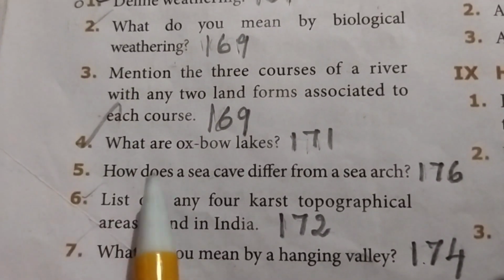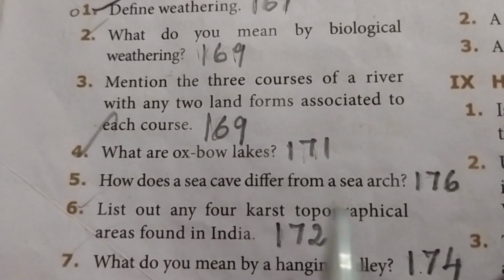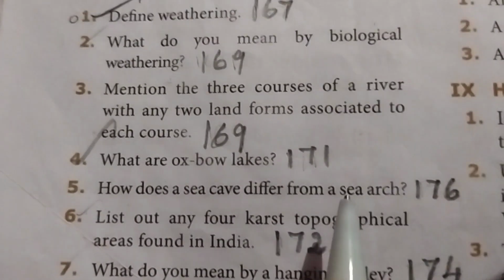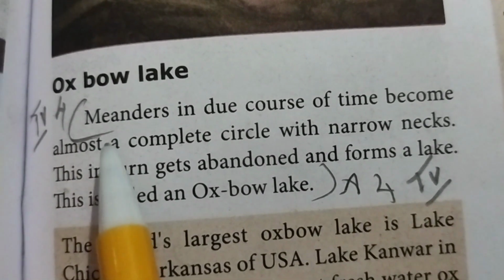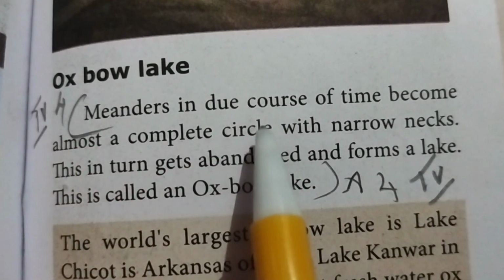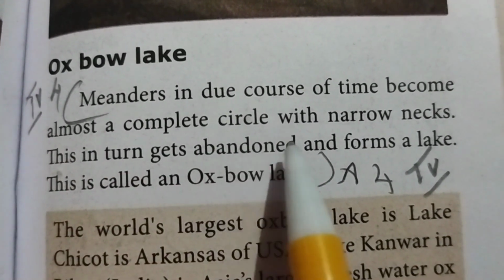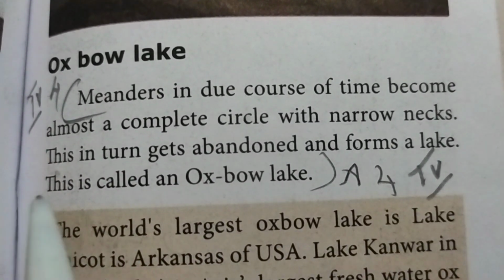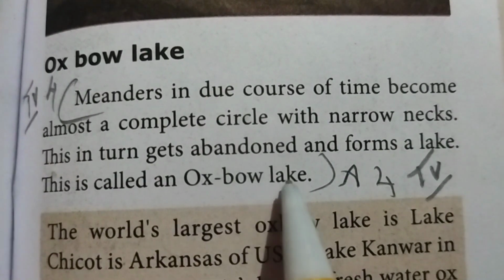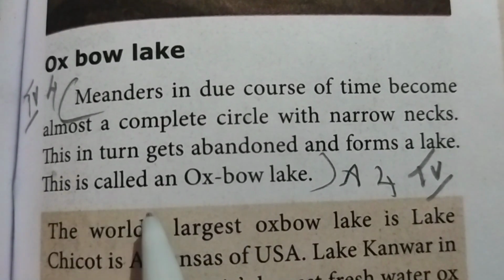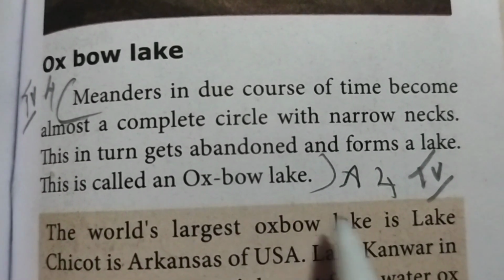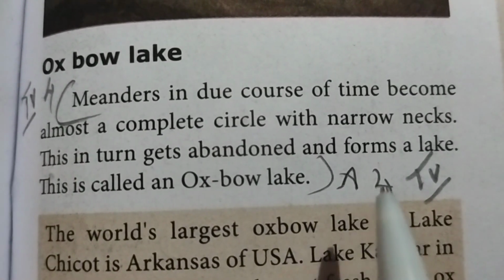Fourth question, what are oxbow lakes? Page number 171. Meanders, due course of time, become almost a complete circle with narrow necks. This in turn gets abandoned and forms a lake. This is called an oxbow lake. Fourth Roman letter, fourth question answer.